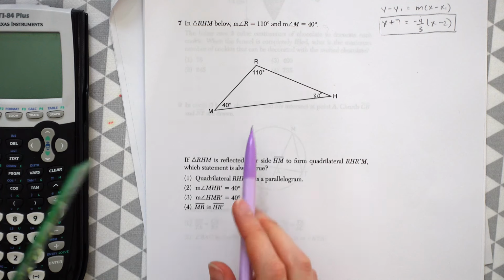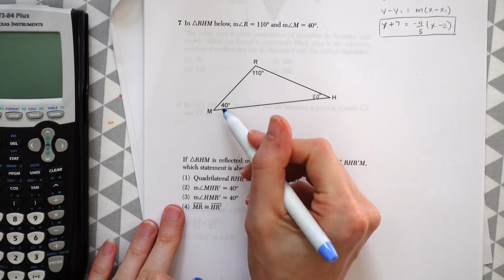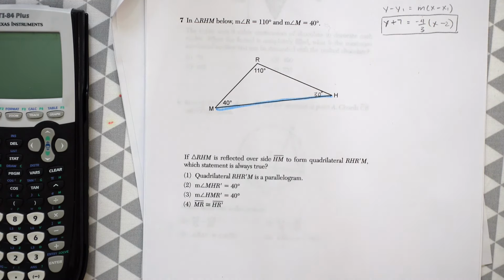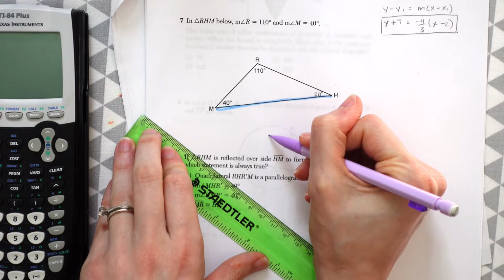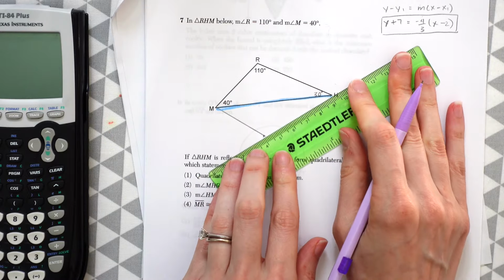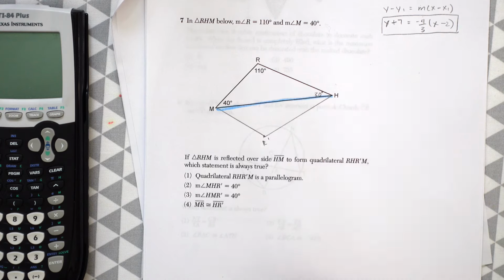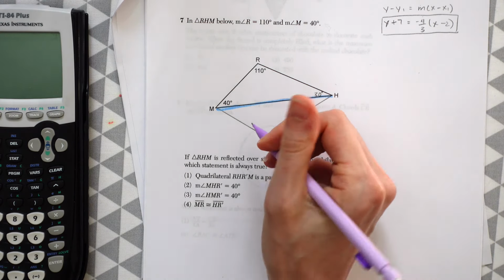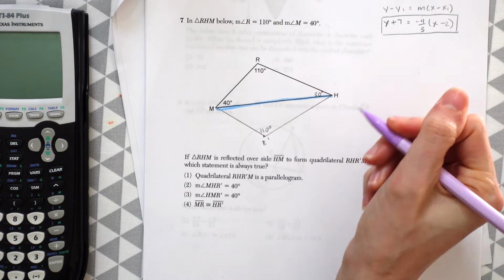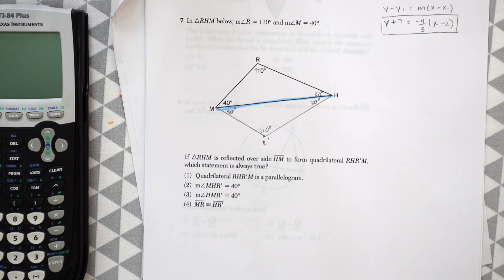So it says this triangle is reflected over side HM. So here's HM. So I'm just going to do a little sketch of what that might look like. So point R would maybe be around here. And we get R prime. It would look something like that. And because we reflected, all the angles are going to remain the same. So this is going to be 110 degrees, this will be 30 degrees, and this will be 40 degrees.